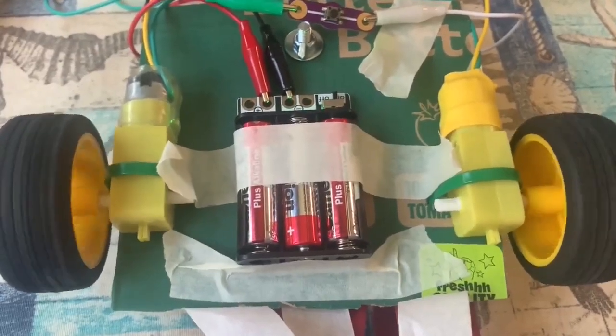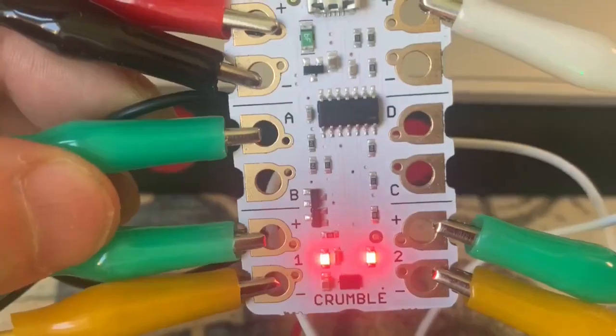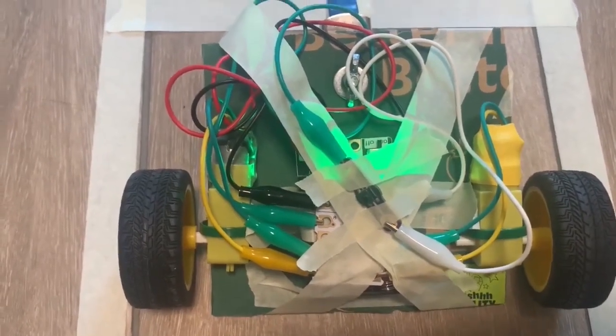Here we see how the motor slows down to make the turn. The motor's LED also dims. Programming with Crumble provides us with a lot of data to work with in the classroom.